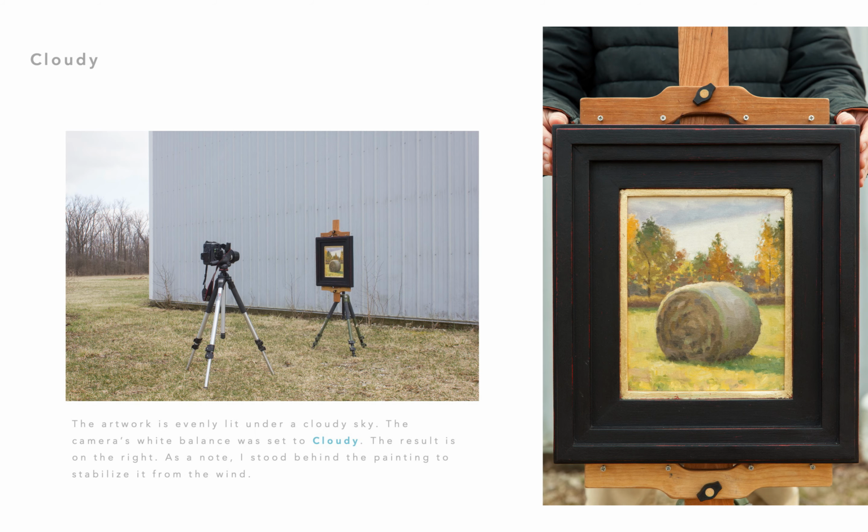So this is me photographing this painting outside. The artwork is evenly lit under a cloudy sky. The camera's white balance setting was set to cloudy. The result is on the right. Also, as a note, I stood behind the painting to stabilize it from the wind. I live out in the country, so it was a little shaky.